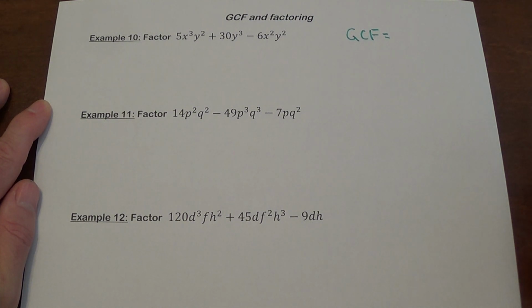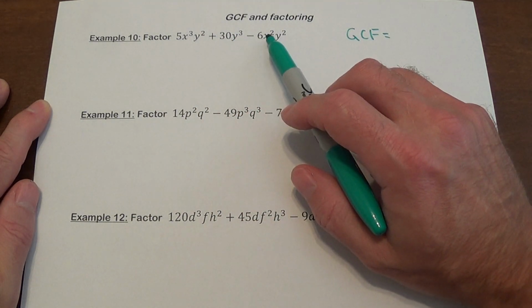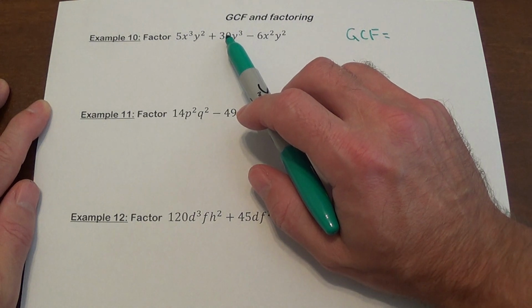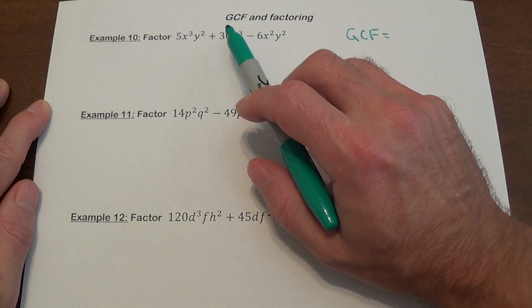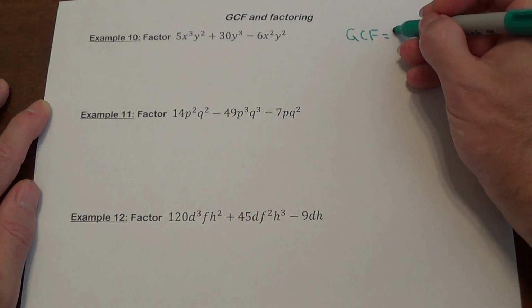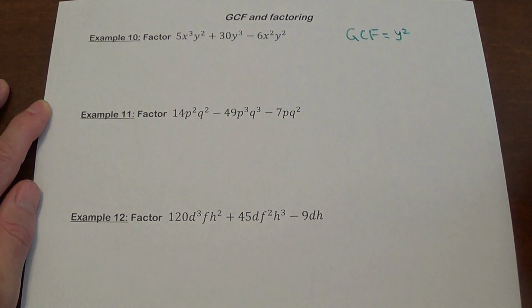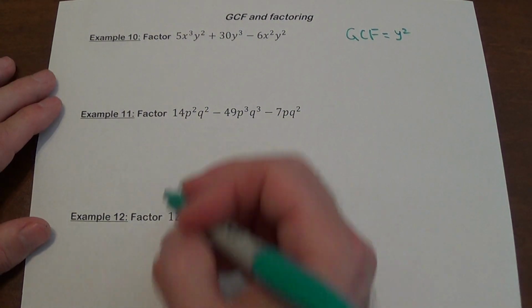But what about the variables? We have x cubed here, no x here at all, x squared here, but that's irrelevant, there is no x here, so x is not going to be used. Y squared, y cubed, y squared. What's the lowest exponent? Y squared. You have at least y squared in each term, so we can factor out y squared.